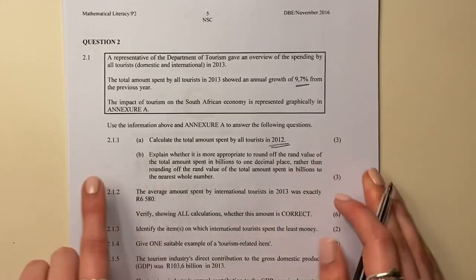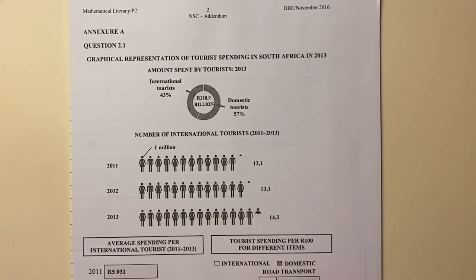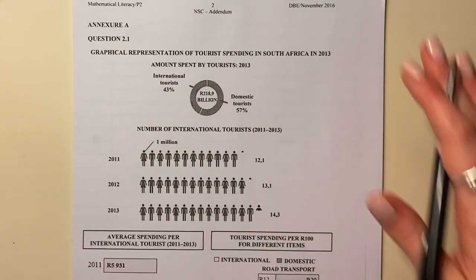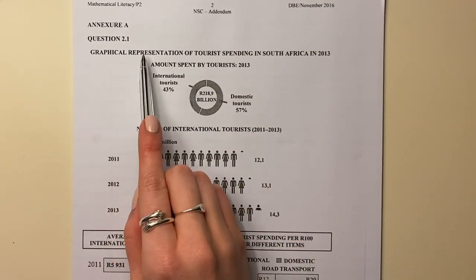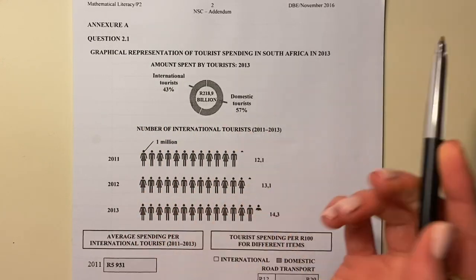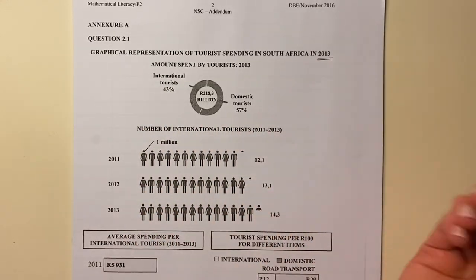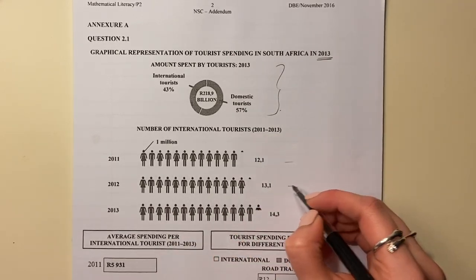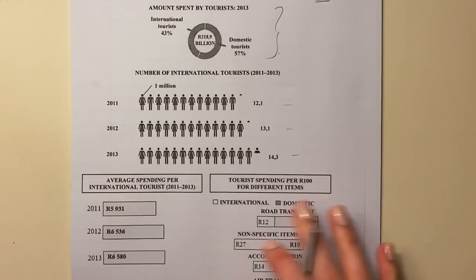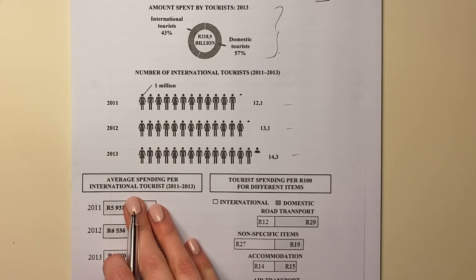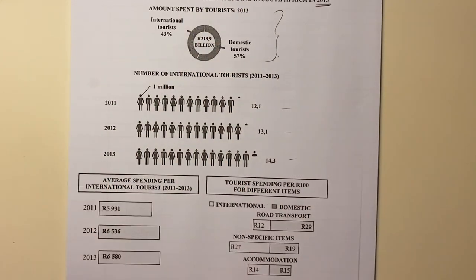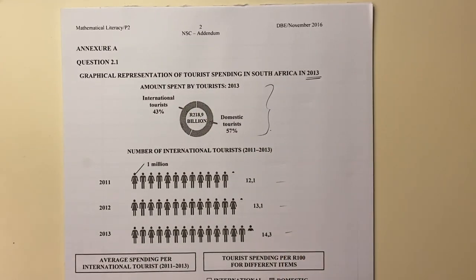Now this is interesting because students look at annexures and they're like, oh, I don't know what's going on, right? So let's just read through it, see what we can decipher. So it says a graphical representation of tourist spending in South Africa in 2013. So this is all from 2013, right? This is the number of different tourists in different years, right? Not a problem. Average spending per international tourist, right? And this is tourist spending per 100 Rand for different items. So lots of information here, but we're not going to use all of it in every single question. We're just going to break it down and see what we need.